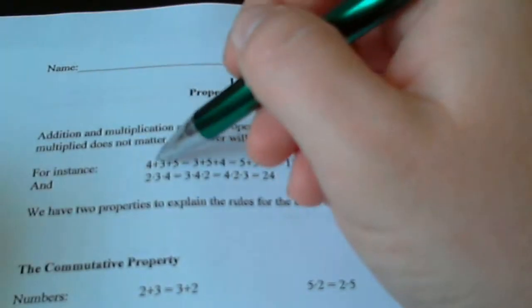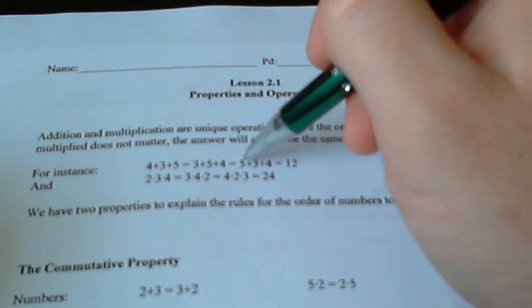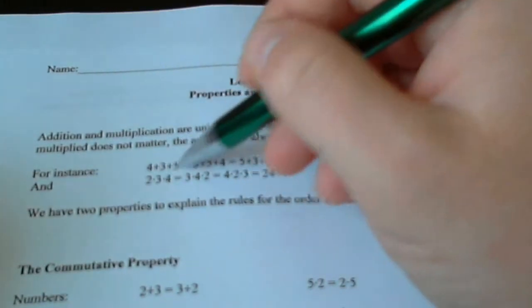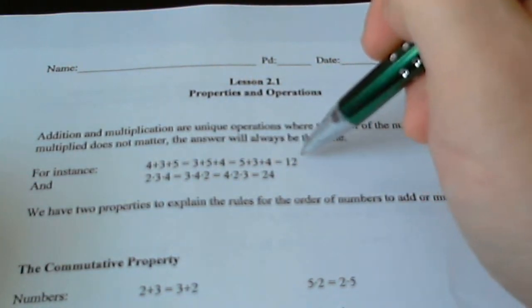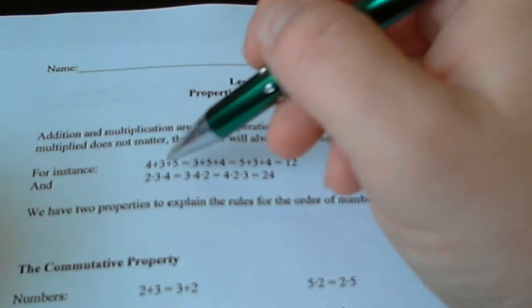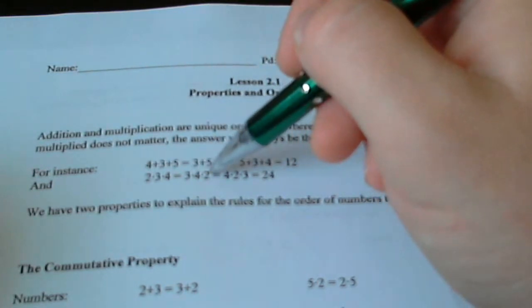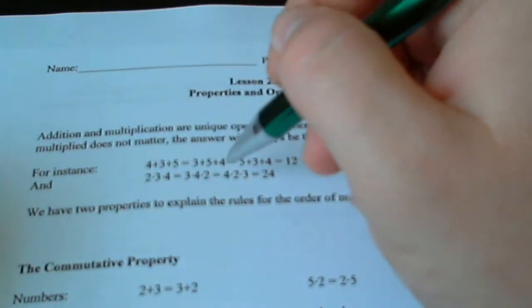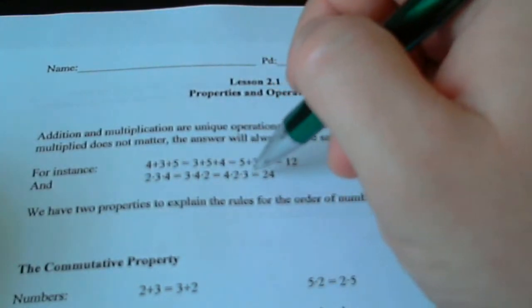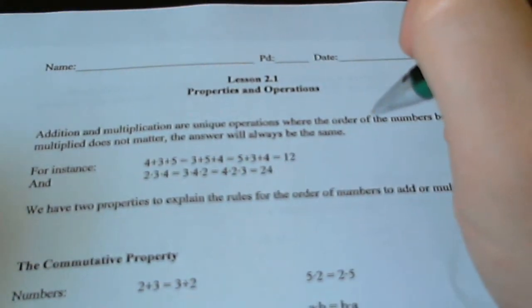Watch this. 4 plus 3 plus 5 is the same thing as 3 plus 5 plus 4. Same thing as 5 plus 3 plus 4. The order doesn't matter. You always end up with 12. Just like 2 times 3 times 4 is the same thing as 3 times 4 times 2, is the same thing as 4 times 2 times 3. You end up with a 24.